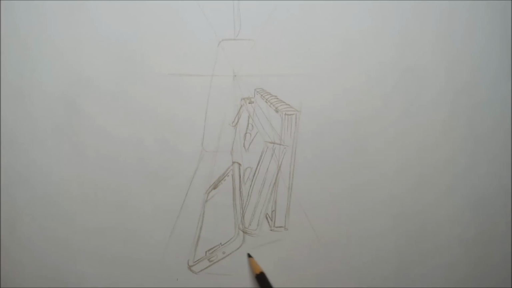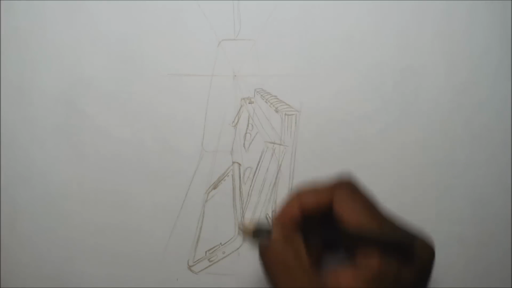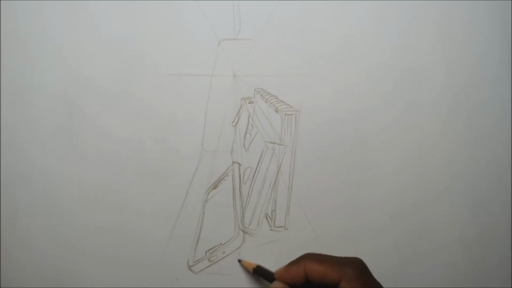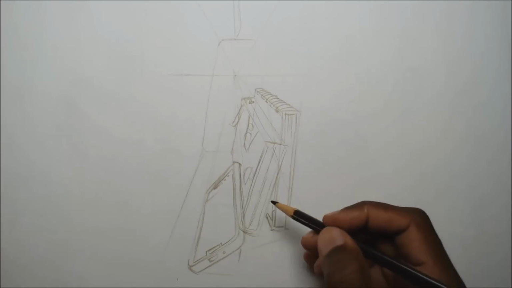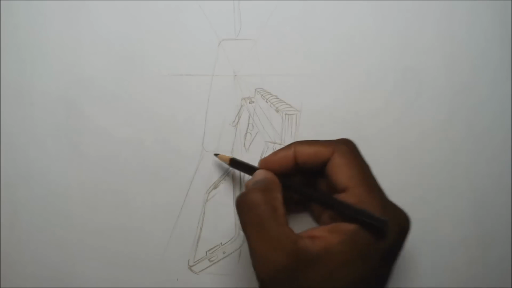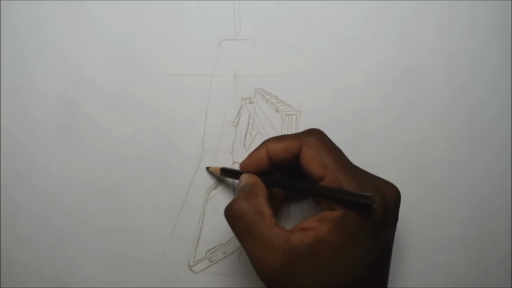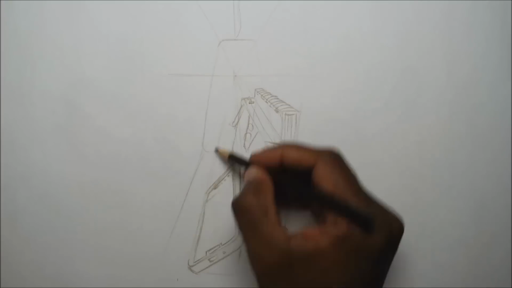Now I am trying to draw using basic forms.